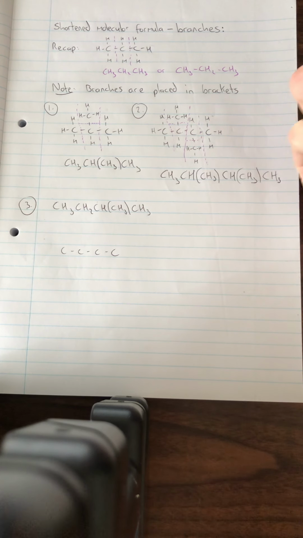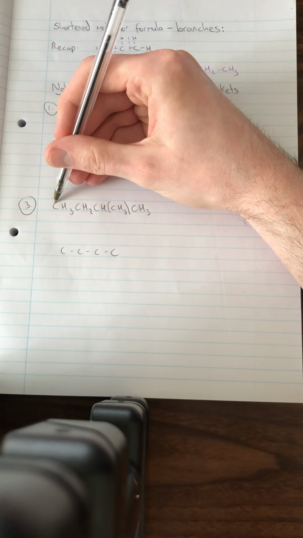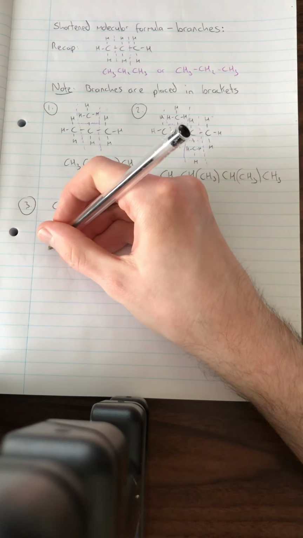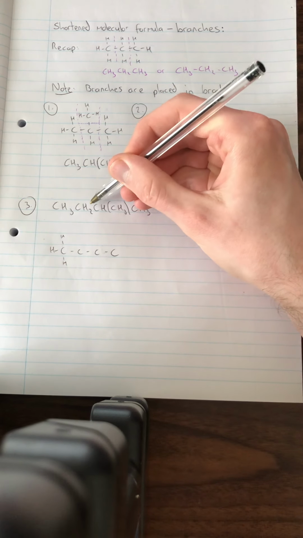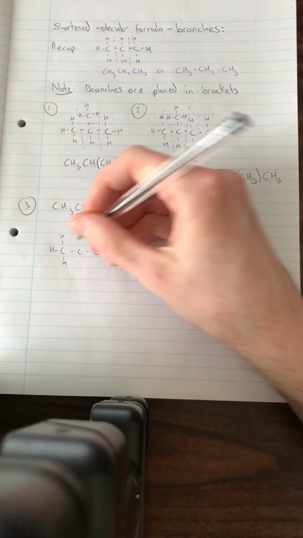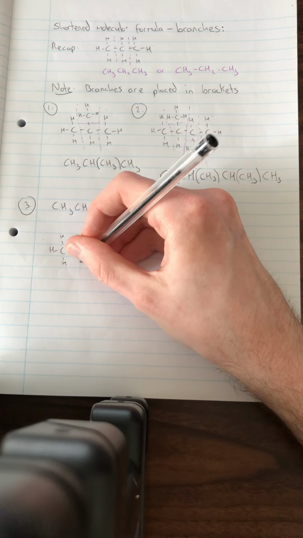Once we've got our longest chain, we just start putting in the hydrogens. So we start on the left. How many does this carbon have? It has 3, so we put in 3 hydrogens. How many hydrogens does the next one have? 2. So we do that.